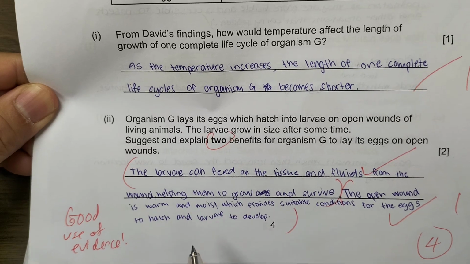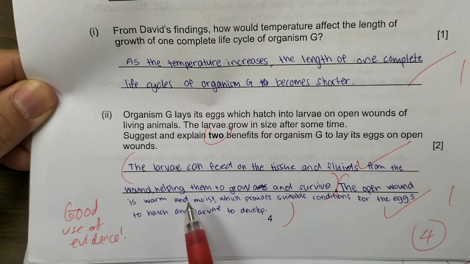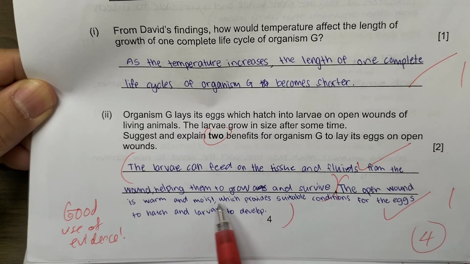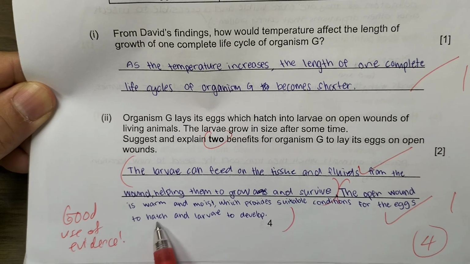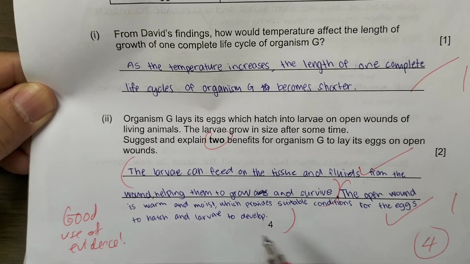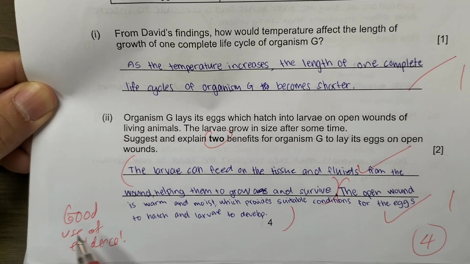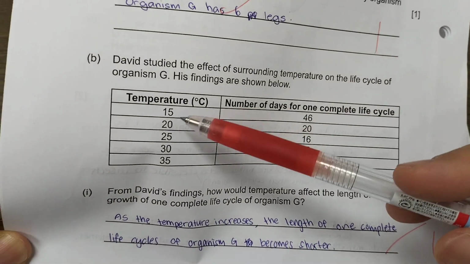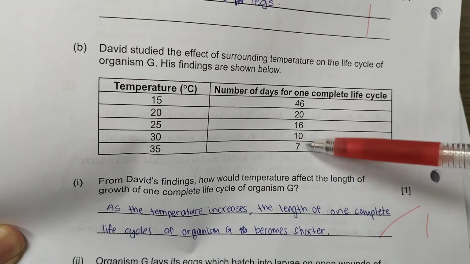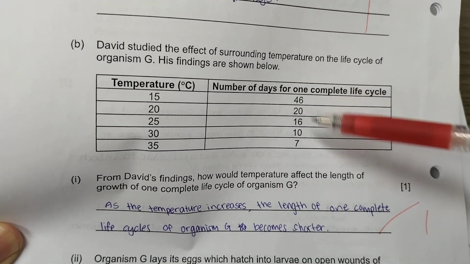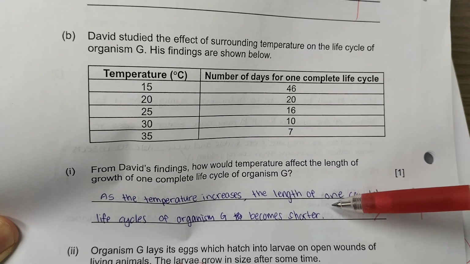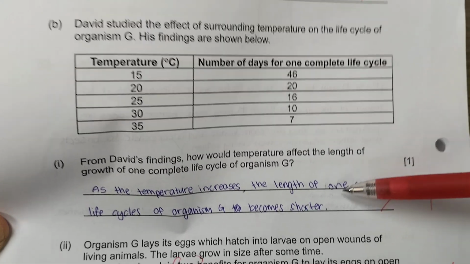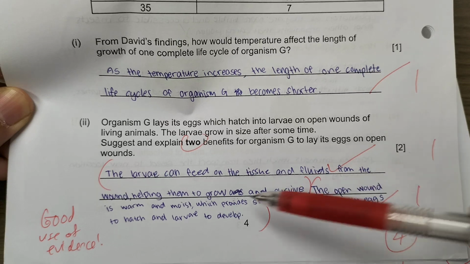Actually, it's more the animal is warm, right? Animal is a living thing. And moist. So it provides suitable conditions for the eggs to hatch and larvae to develop. And this child actually made good use of the evidence given here. The more warmth, therefore, the life cycle needed is shortened. And this child shows understanding of this in part 1. So this will be the suitable conditions for the larvae to develop.